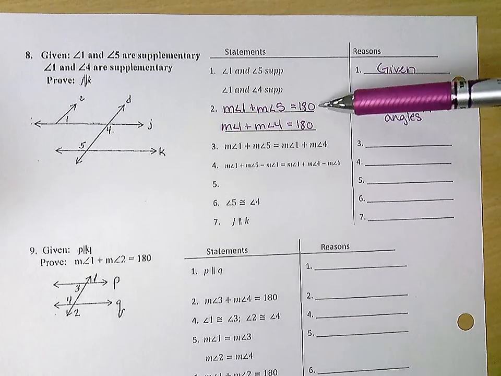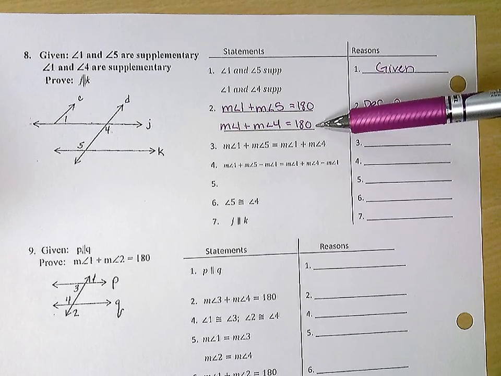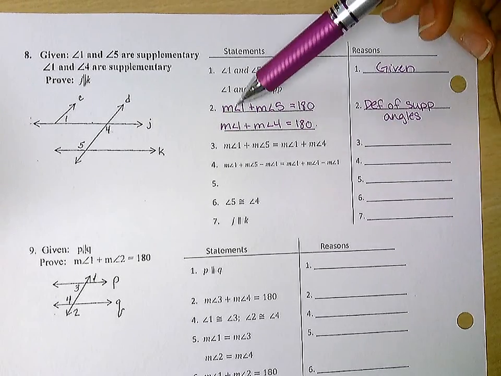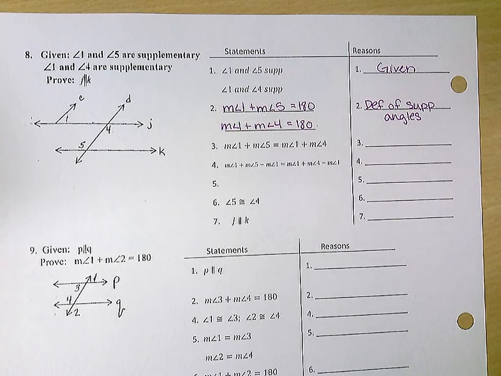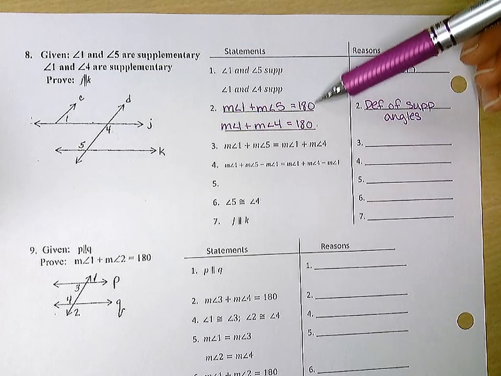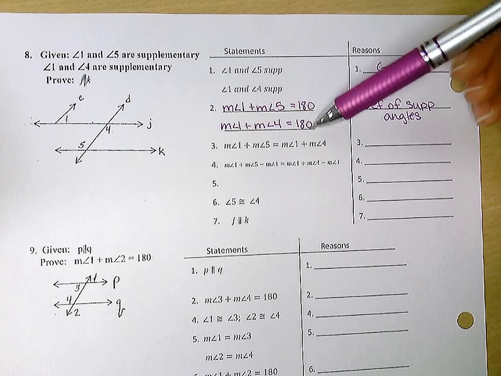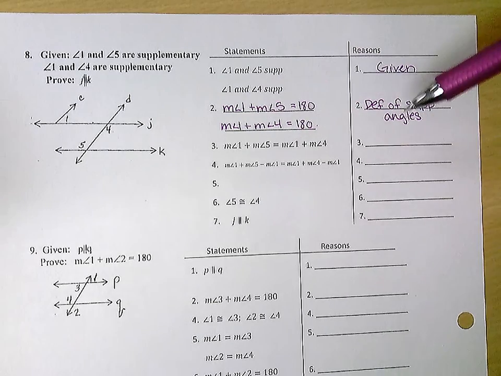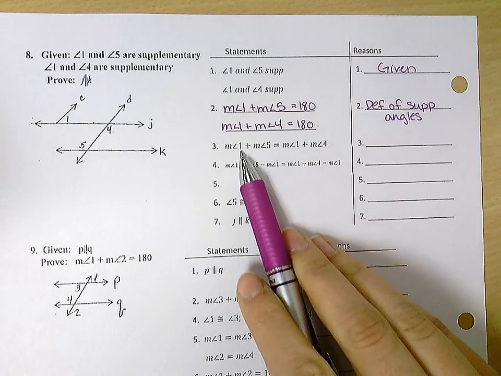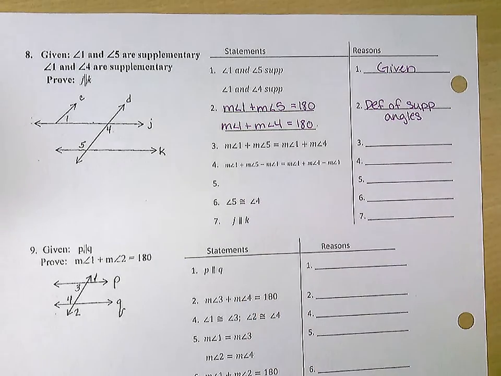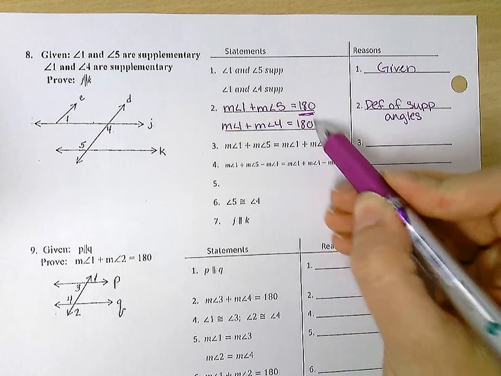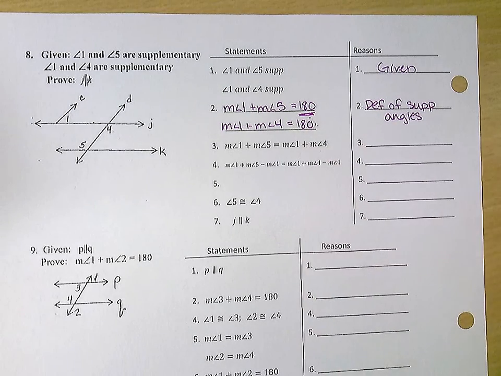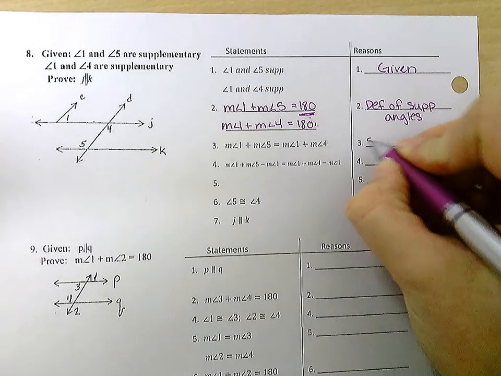Okay, now using that, I have these two equal to 180, right? So angle 1 plus angle 5 equals 180, and angle 1 plus angle 4 equals 180. I can replace this 180 with what it's equal to in that other line. So I have angle 1 plus angle 5 equals angle 1 plus angle 4. I'm replacing this 180 right here with what this 180 is equal to, since they equal the same thing. That is substitution.